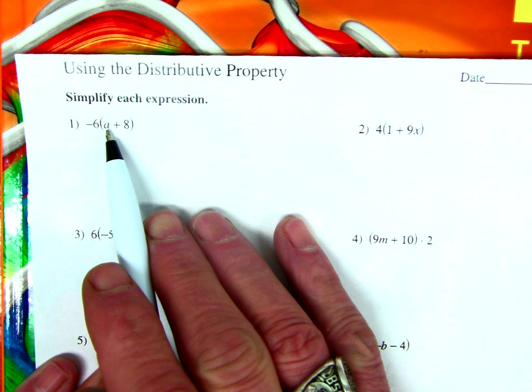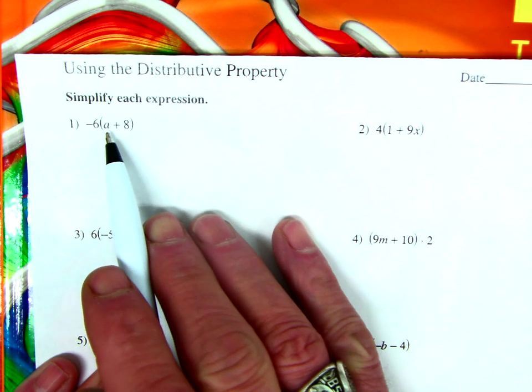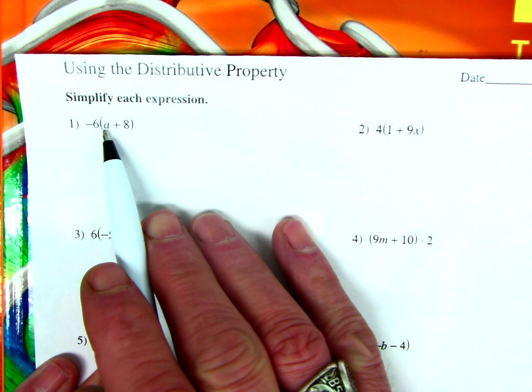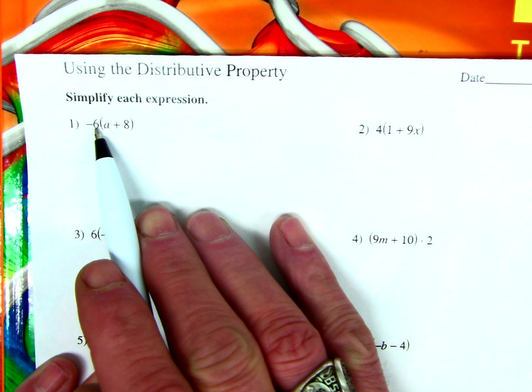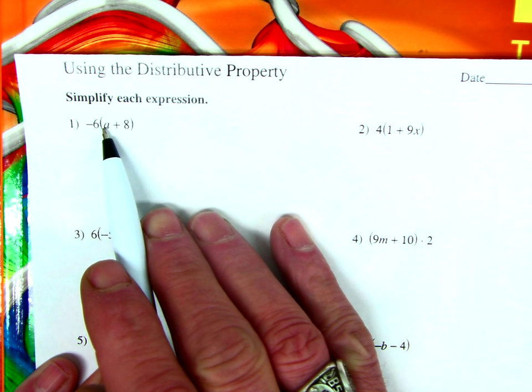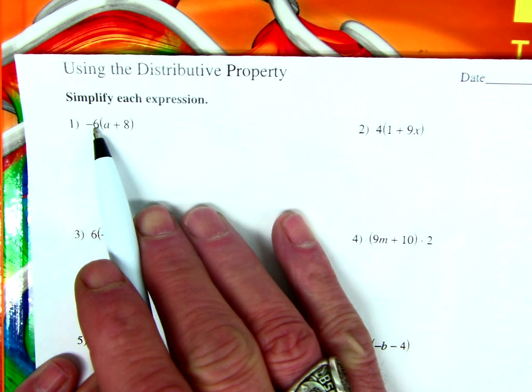The letter variable, which is A, there is only one of them on the inside of the parentheses. That one, even though it's not written, is called a coefficient. The number on the outside gets multiplied to the coefficient of the variable, and that's what you will write in your result. The 8 and the -6 will get multiplied together like we would normally do.